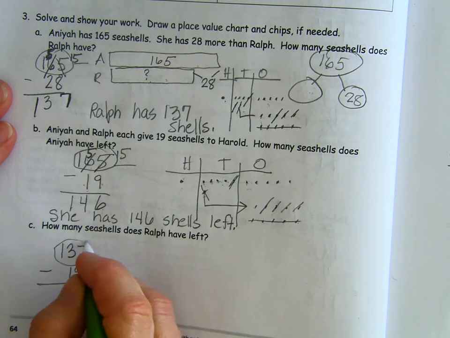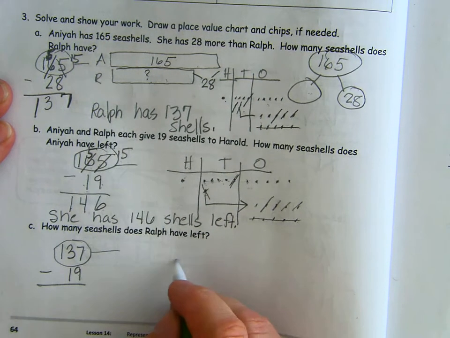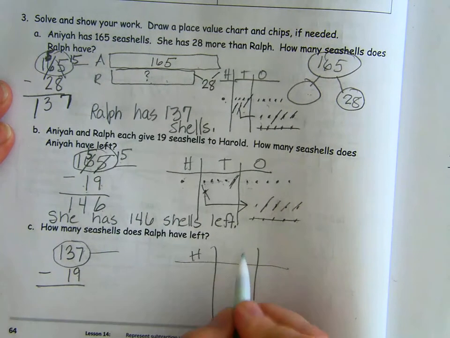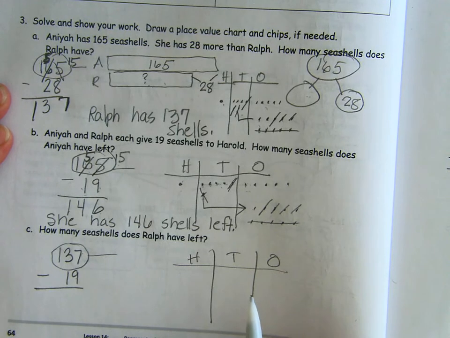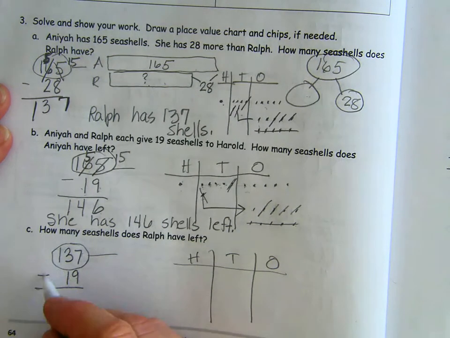Taking a close look at that whole, I can see I'm going to need to unbundle. So, like I said, sometimes I'm more comfortable doing the chips. If you don't need to do the chips, you may go ahead and use your algorithm to solve that.